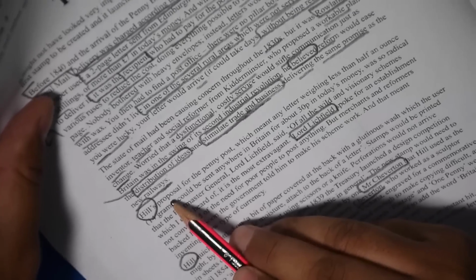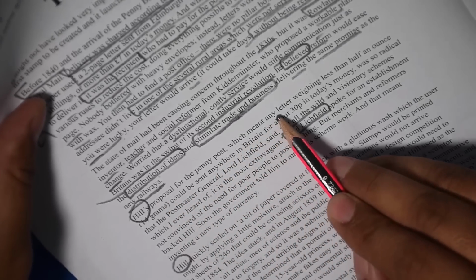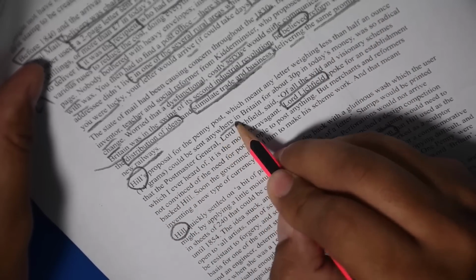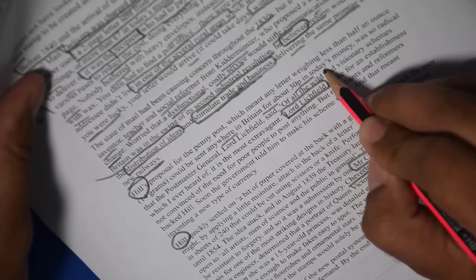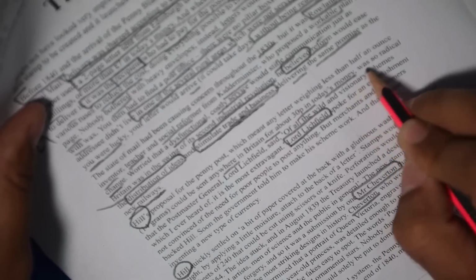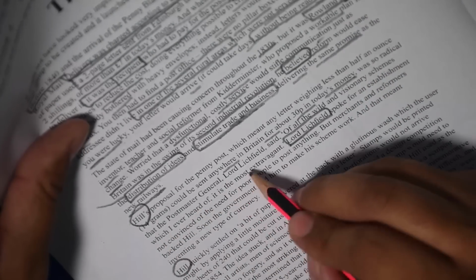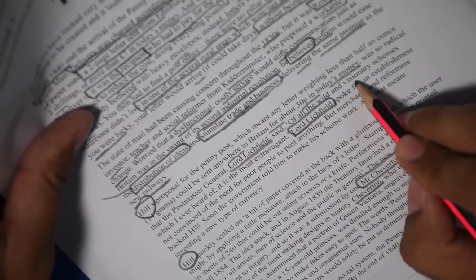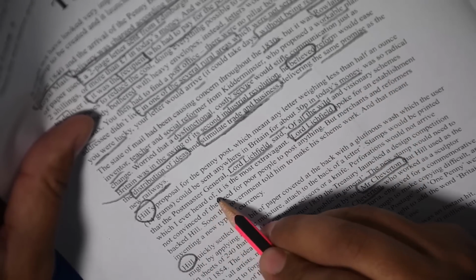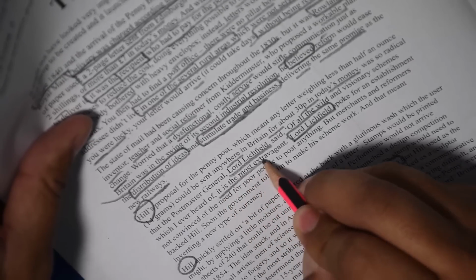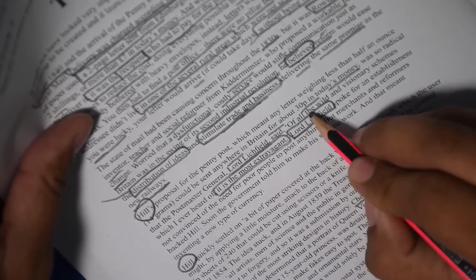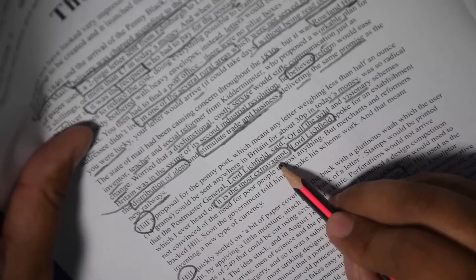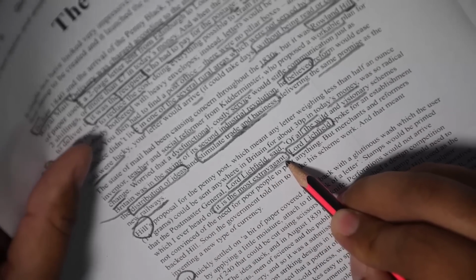Hill's proposal for the penny post, which meant any letter weighing less than half an ounce, 14 grams, could be sent anywhere in Britain for about 30p in today's money, was so radical that the Postmaster General Lord Lichfield said, of all the wild and visionary schemes which I ever heard of, it is the most extravagant. This is what he said about it.